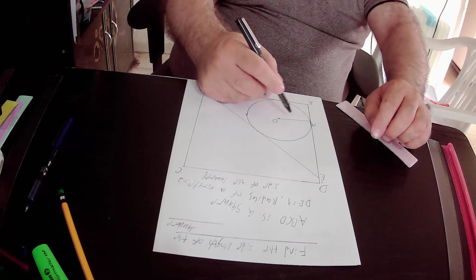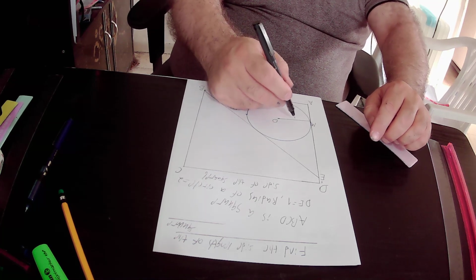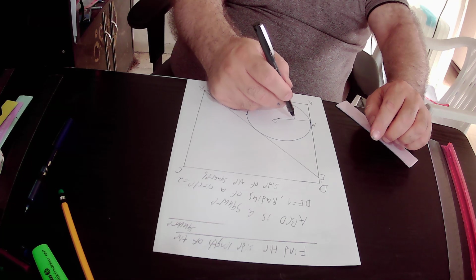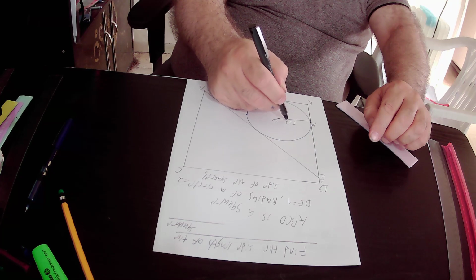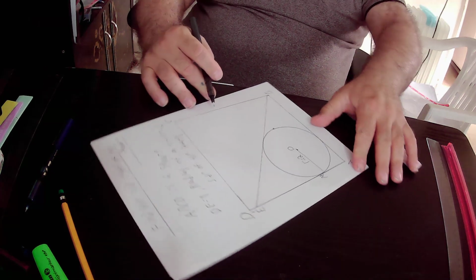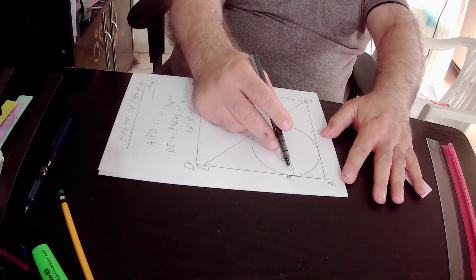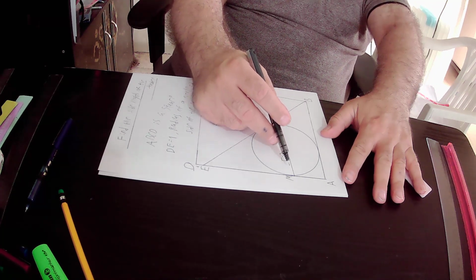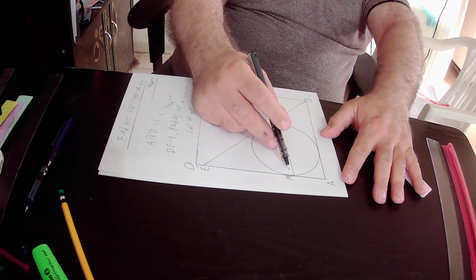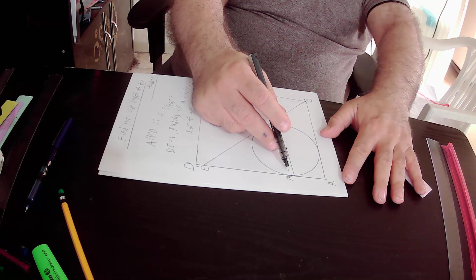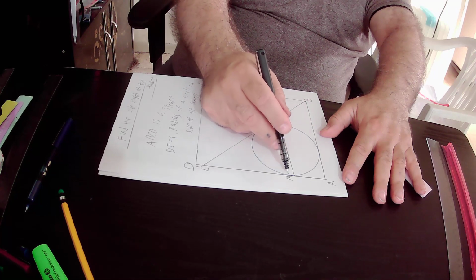MO, line segment MO, is the radius of this circle, so we'll define the radius as R, and we know that R equals 2 units. Here we have the radius drawn to the point of tangency, that is, drawn to point M, the point of tangency of tangent AD with this circle.